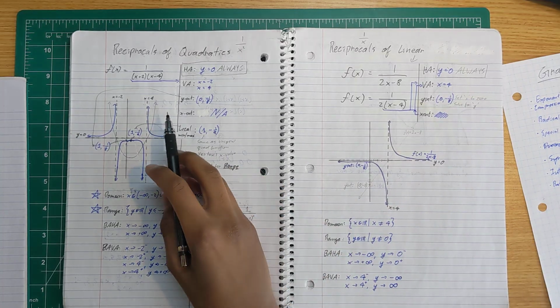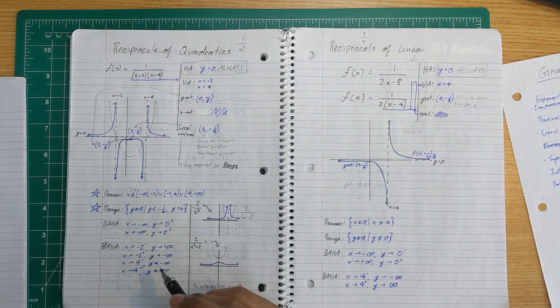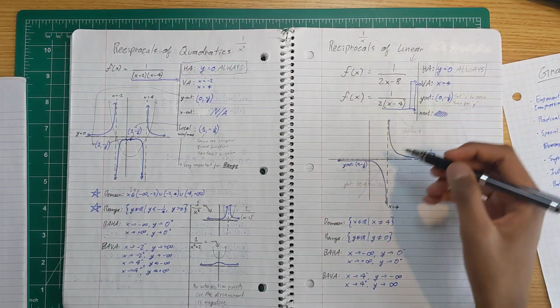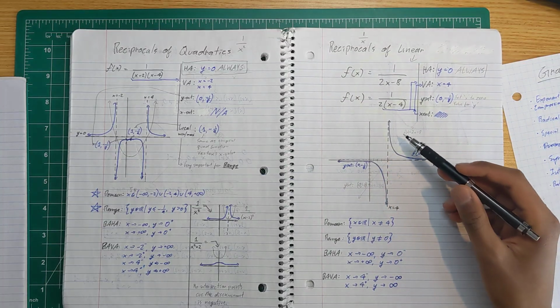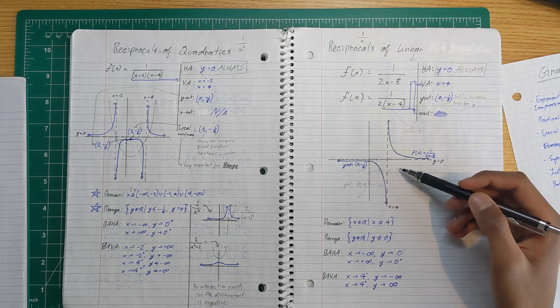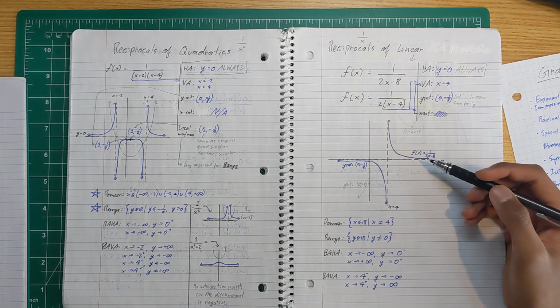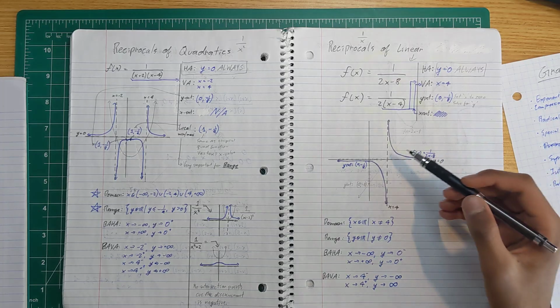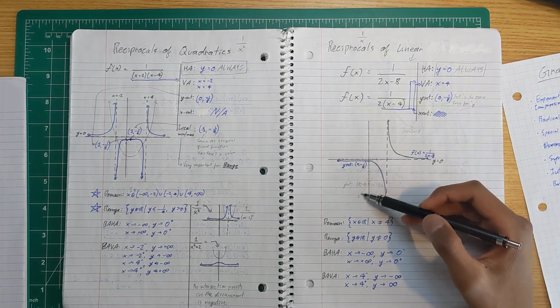So polynomial equation, its reciprocal. The reciprocal of a linear equation is a reciprocal function. It's the same x-intercept.